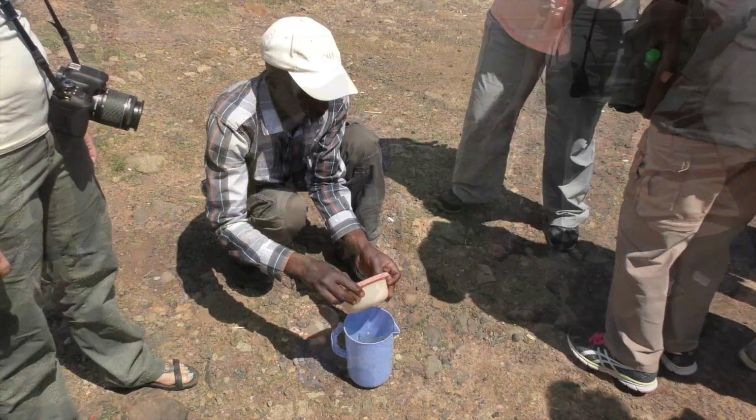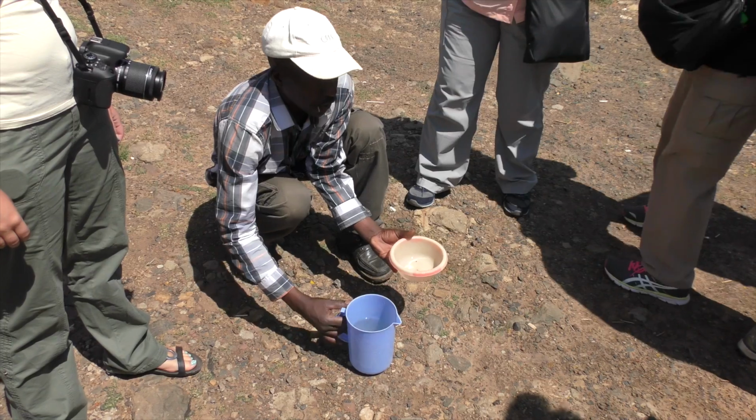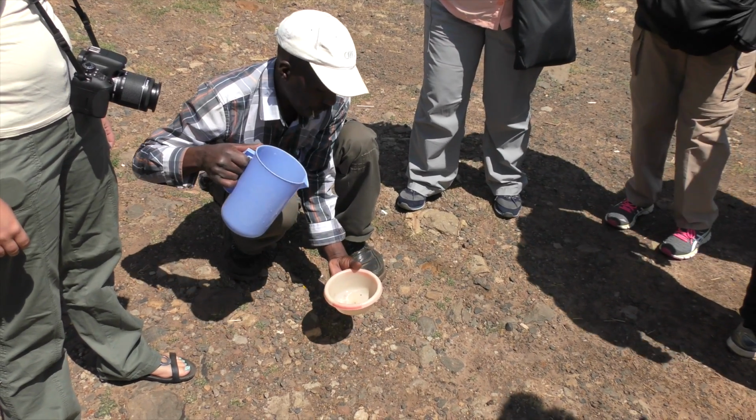So right on the equator, pour the water again into the bowl.